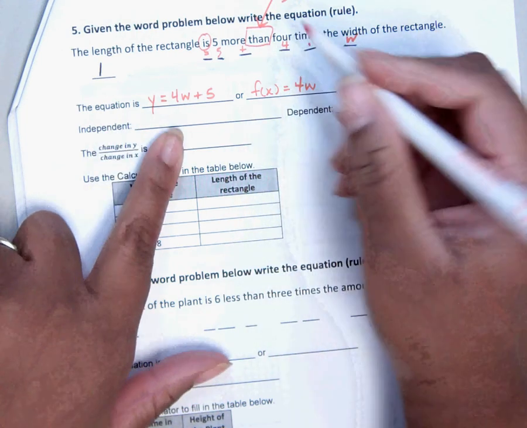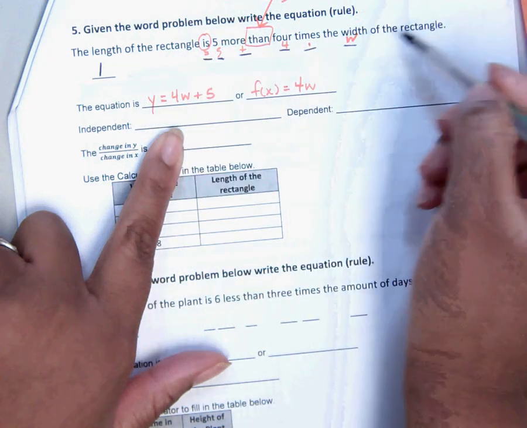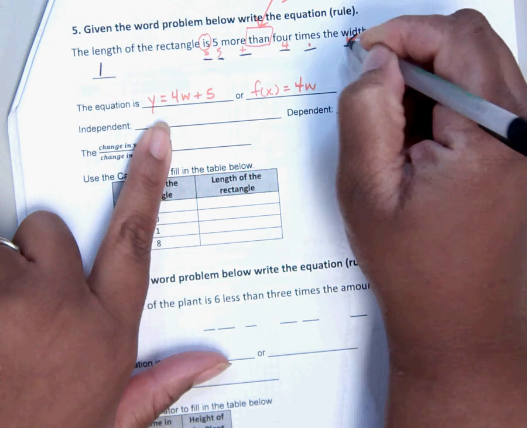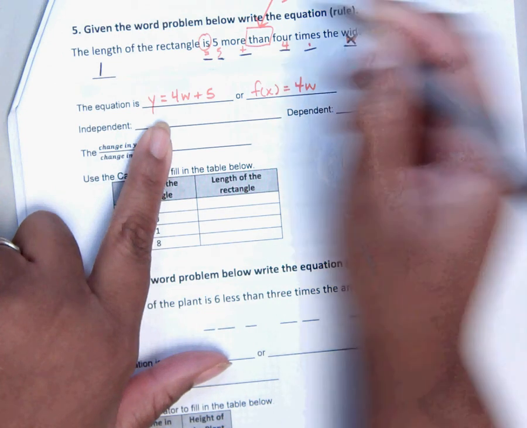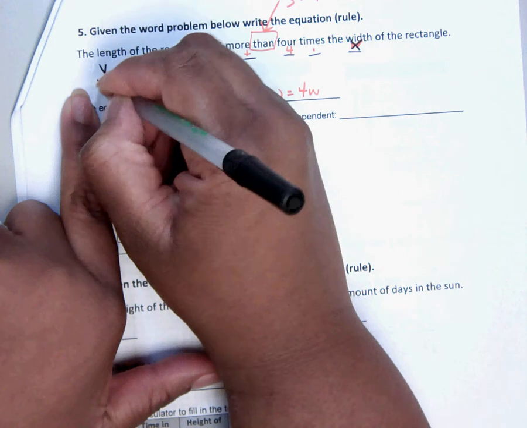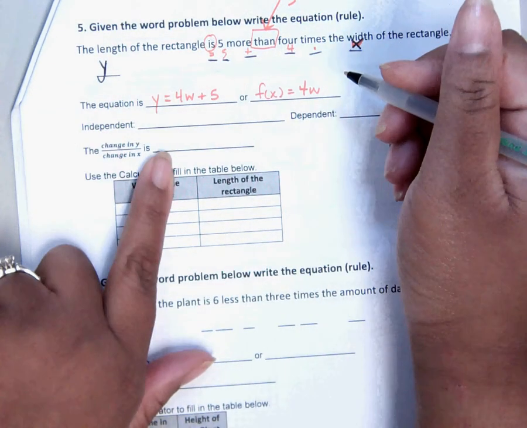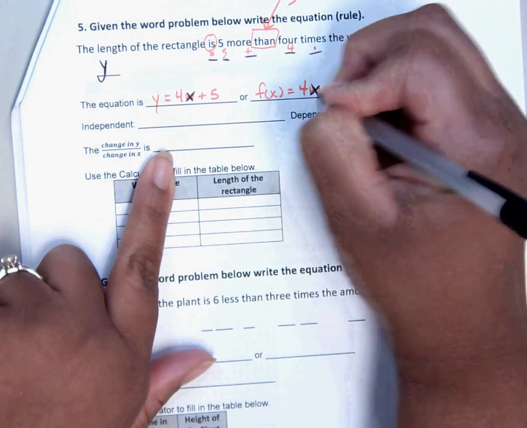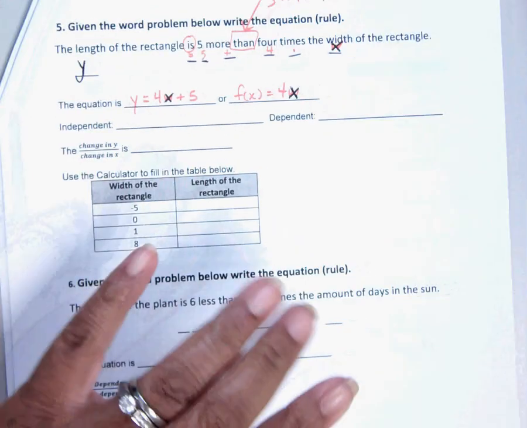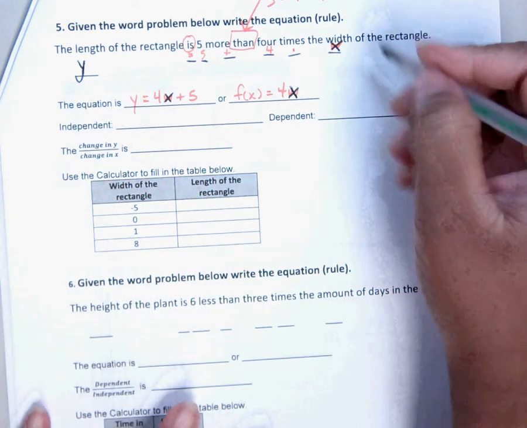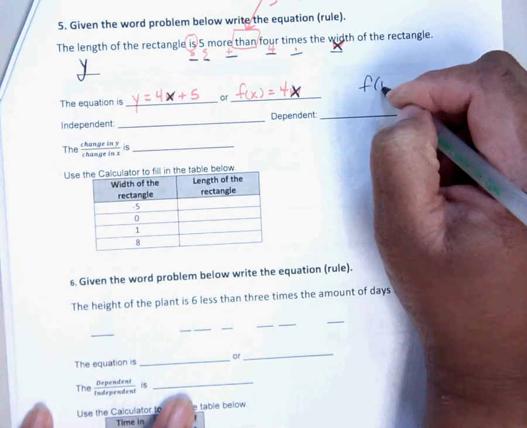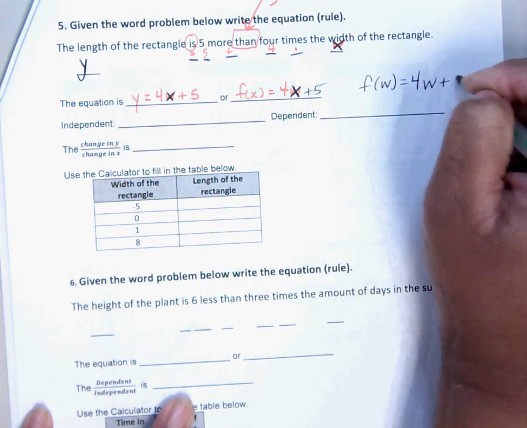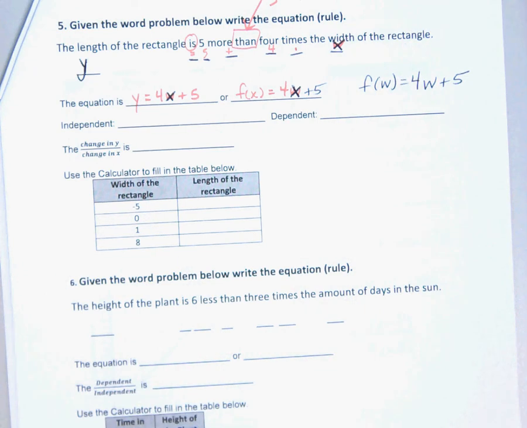Oh, no. Miss Chris made a mistake. If I'm going to use w for width, I have to put w inside of here. So I don't want to confuse you. Let's change that to x. Okay? And let's change this to y because we're going to talk about the length. And I'm going to make that x instead of width, and then make that x instead of w. Now, some of you are saying, well, how do you write it with a w? Well, let me show you. It's not that hard. The f of x would become f of w equals 4w plus 5. Okay? So, now we have it.